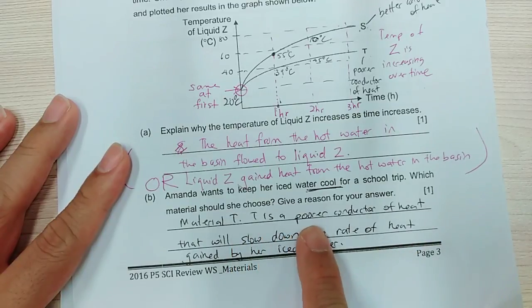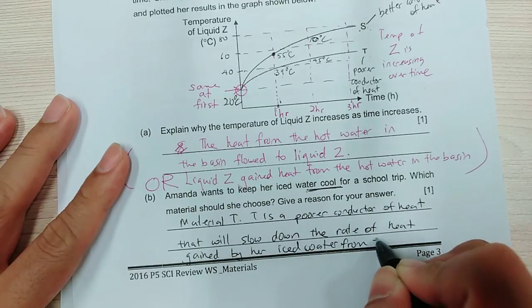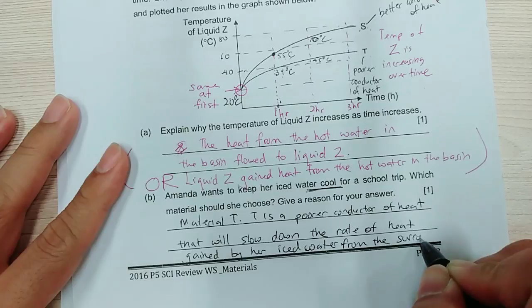So T is a poorer conductor of heat that will slow down the rate of heat gain by her ice water. From where? From the surroundings.